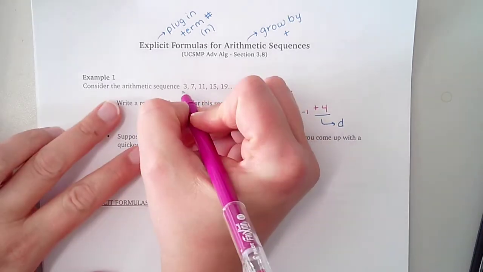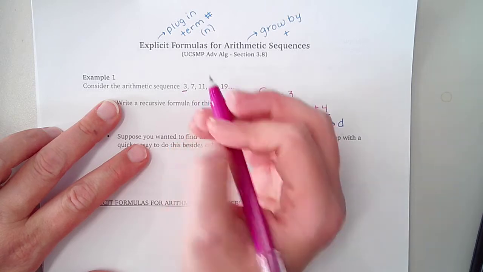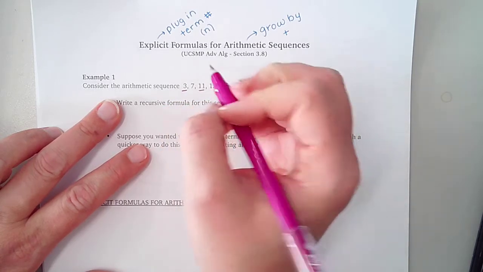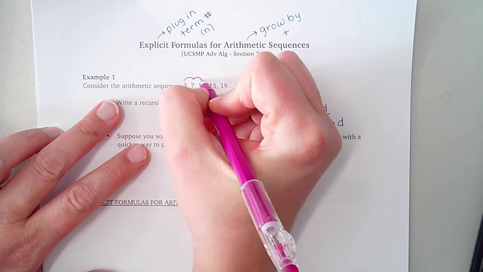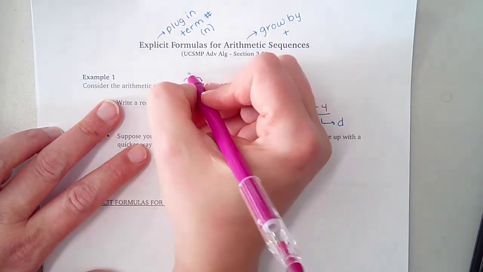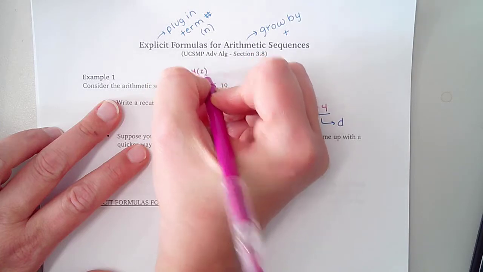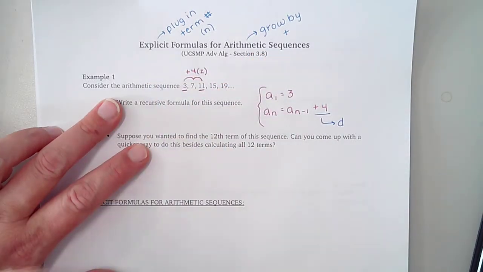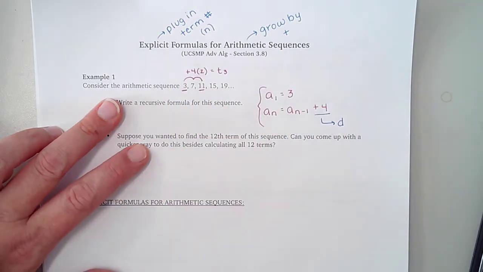So let's say we're sitting here at term 1 and I want to get to term 3. Okay, so term 3 is here. To get from term 1 to term 3, I'm going to take 2 jumps, right? So really what I'm doing is I'm adding 4 2 times, okay? Now, that was to get to term 3.